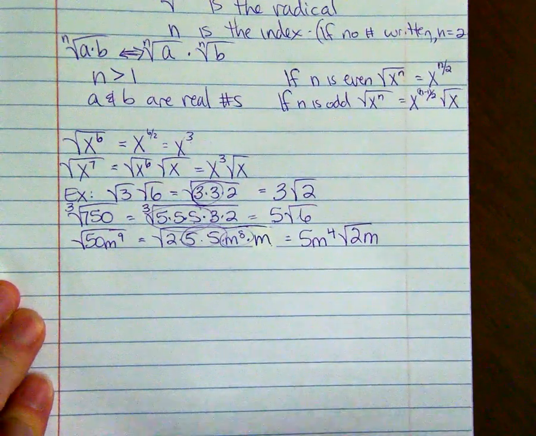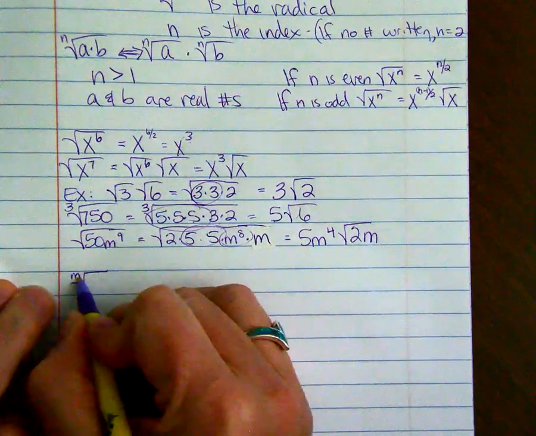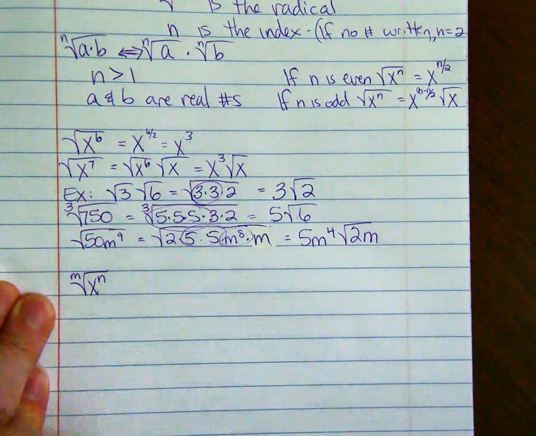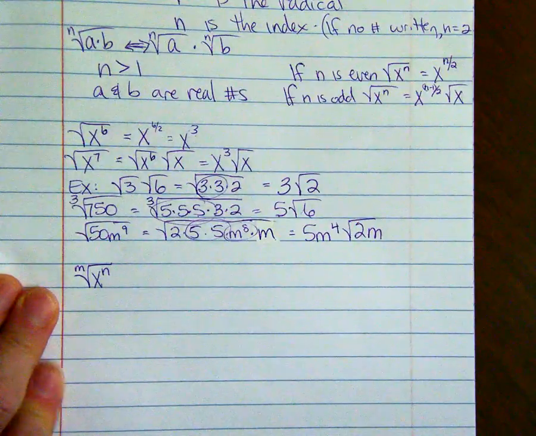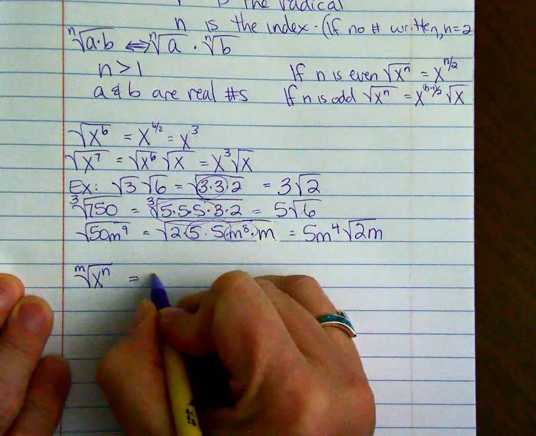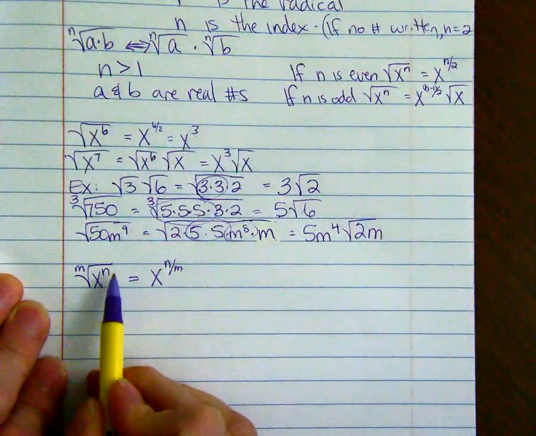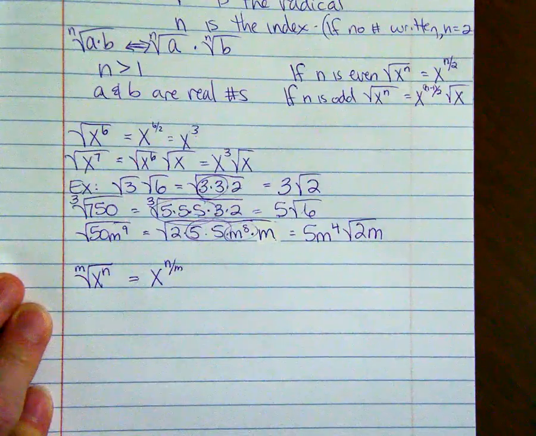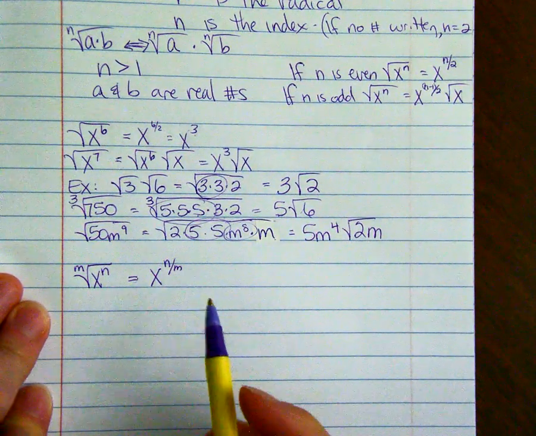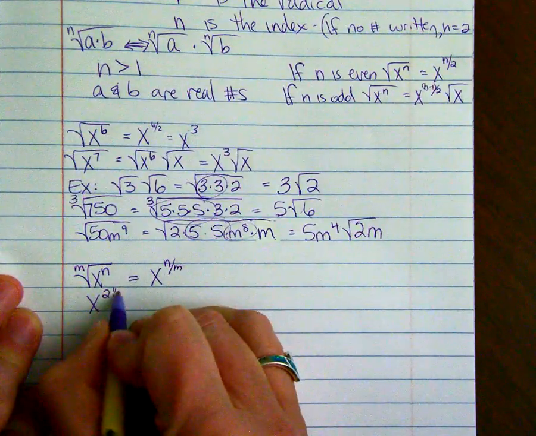Now another thing about roots is if you have the mth root of x to the nth, you can change that into a fractional exponent, and you take x to the n divided by m. So you take the exponent on the inside divided by the index. I'm going to do an example like x to the 2.5.